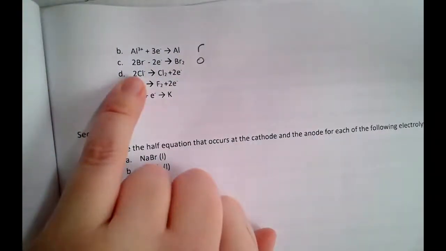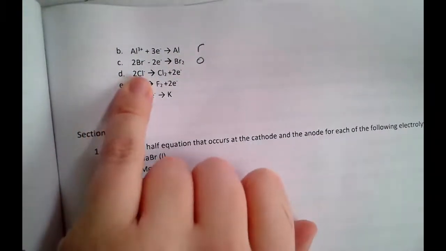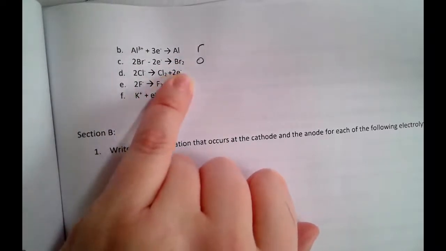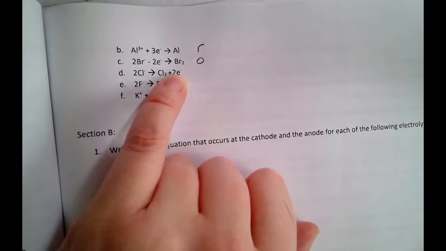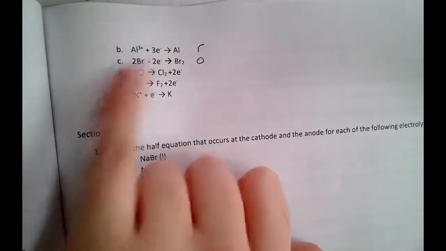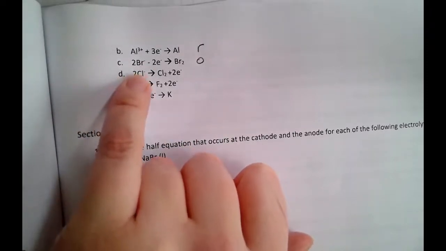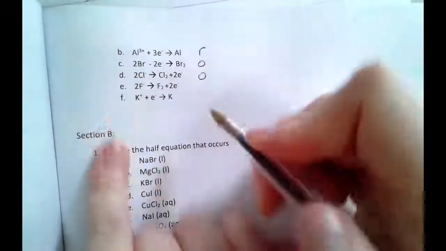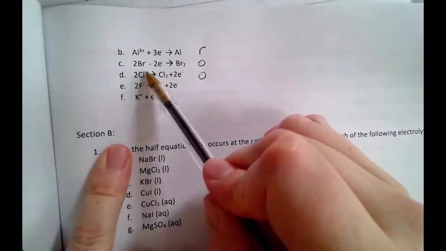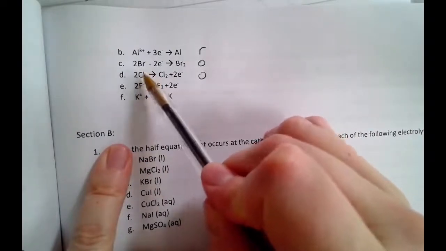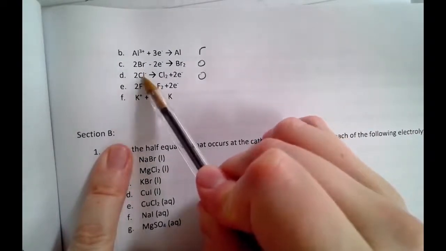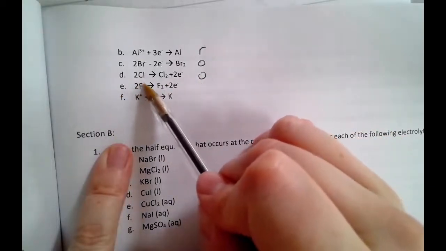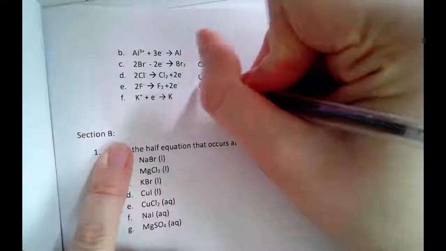This is one of those equations I was talking about. Okay, they've moved the electrons to the other side, and now you're going to see this plus electrons, and you might think, oh, gaining electrons, it's reduction. Okay, but it's not. If you're starting out with a negative ion, it's always going to be oxidation. So 2Cl minus, what I've got on the left is what I'm looking at. It's negatively charged, it's going to be oxidized. Fluorine, again, negatively charged, it's going to be oxidized.